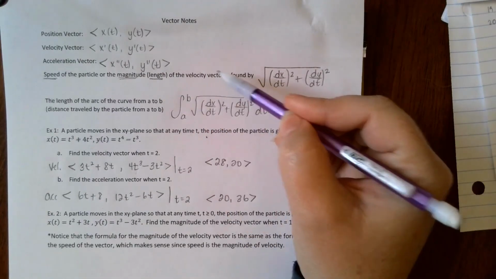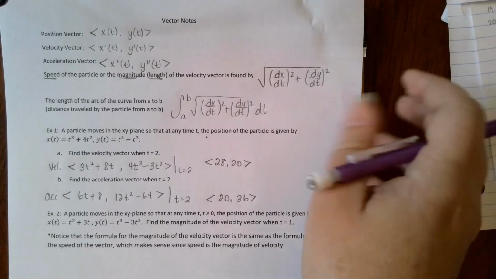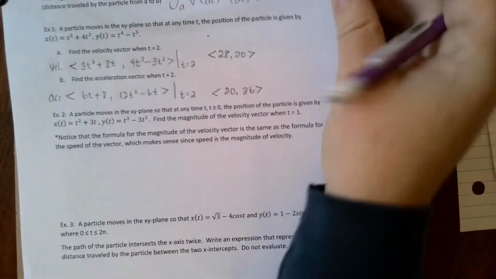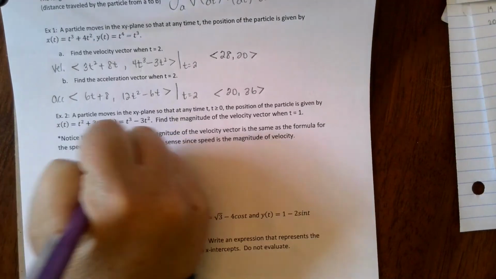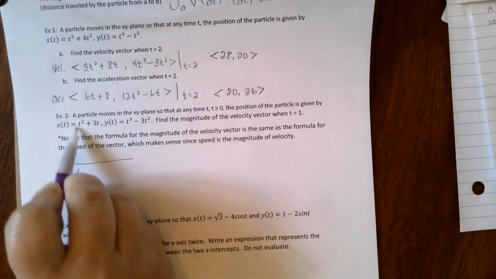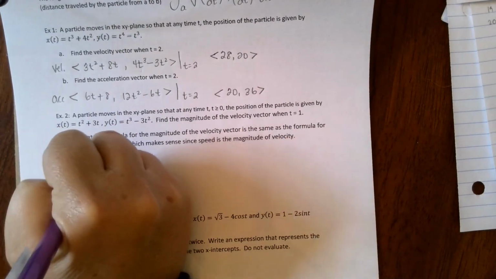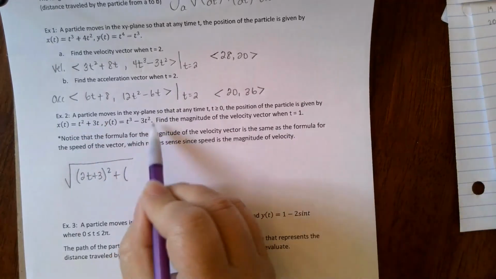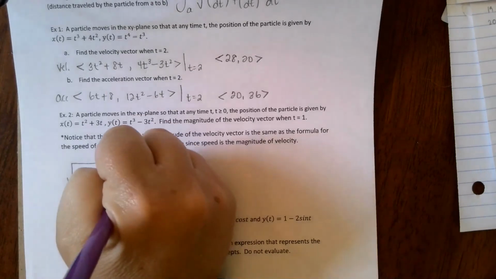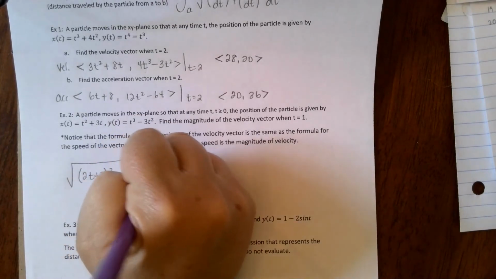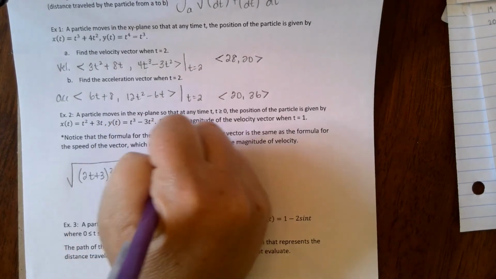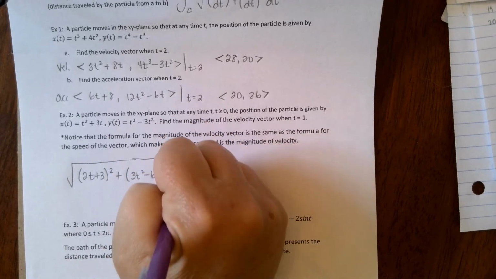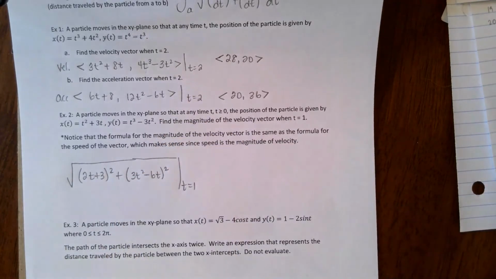The magnitude of the velocity vector is found by this equation right here. So you're going to do the square root of the derivative of x, so that's (2t plus 3) quantity squared, plus the derivative of your y equation, so that's (3t squared minus 6t). And you want to evaluate that at t equals 1.